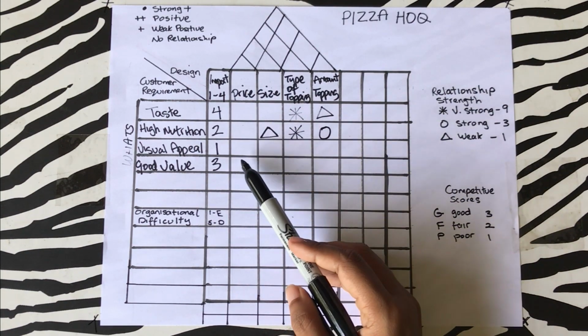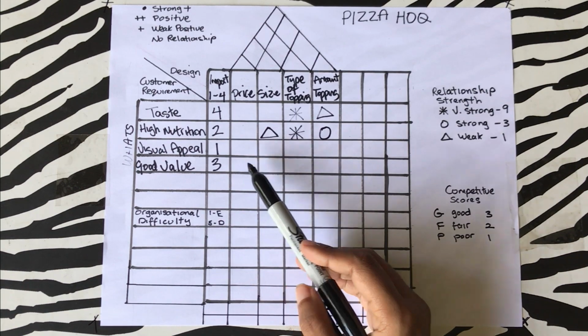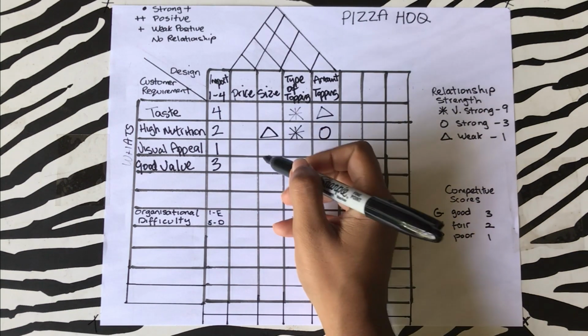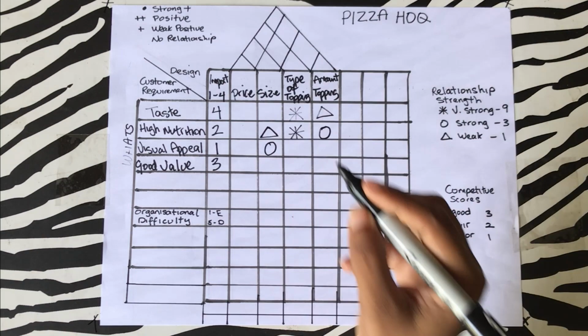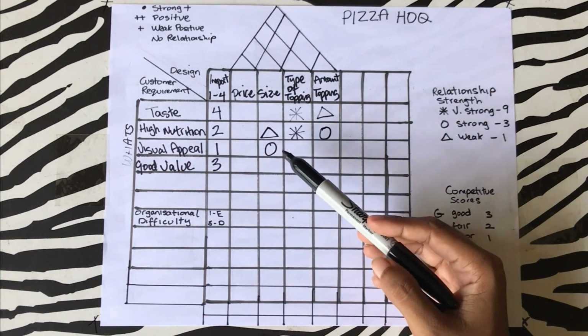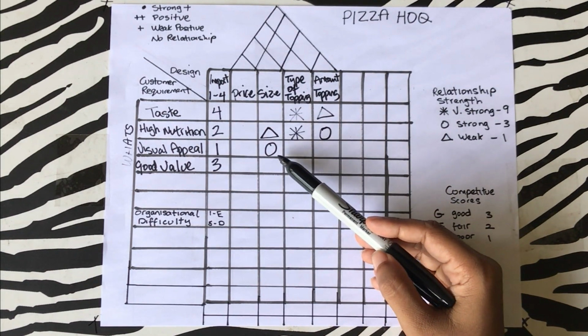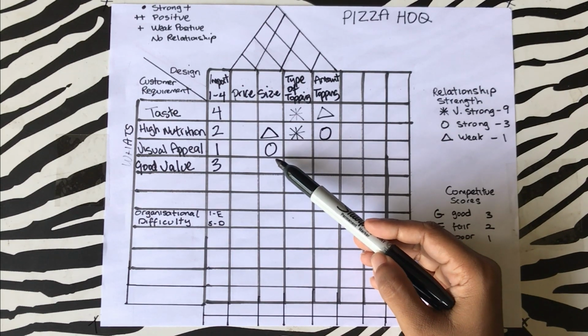Not really, so I'll leave that blank. Is it related to size? I would say yes. Strong. Because some persons may find that if the pizza is large enough, it will be appealing to them. All right, so larger might be better.